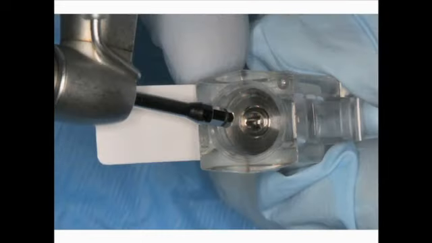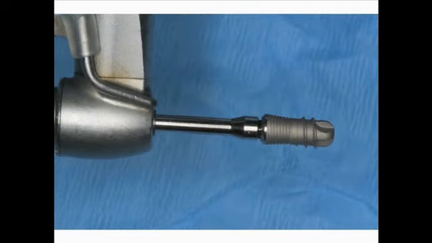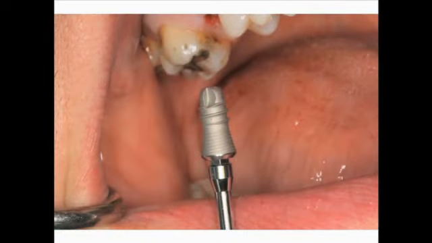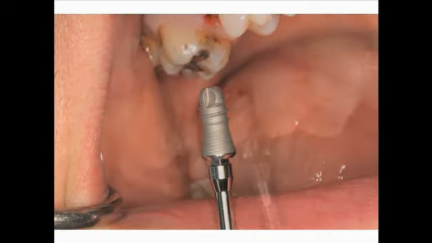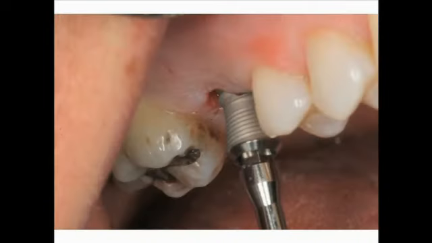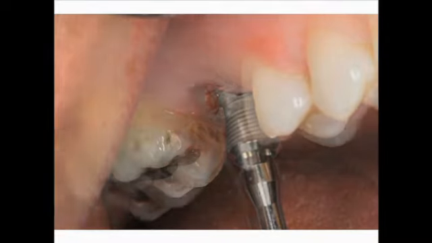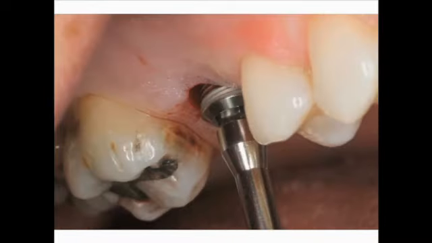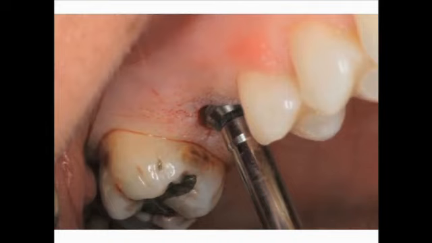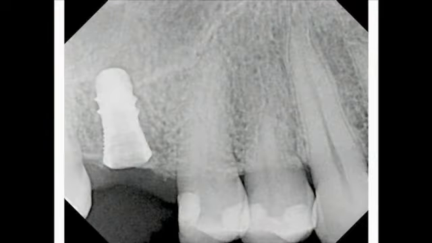An Octa implant driver is placed into the handpiece and then into the internal design of the implant. The implant is retained quite readily in the implant driver. The motor is turned down to record 25 Newton centimeters of torque. The implant is then driven into the osteotomy site and stops when 25 Newton centimeters of torque is achieved. A radiograph of the implant in position.